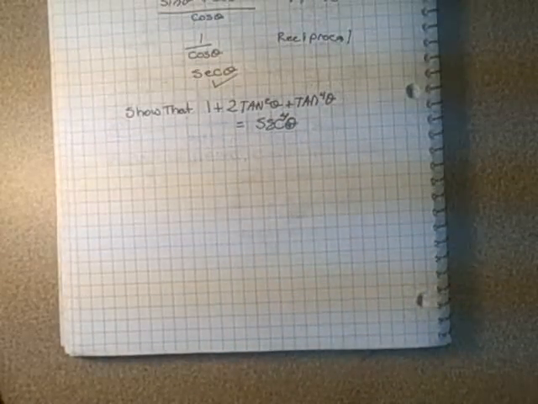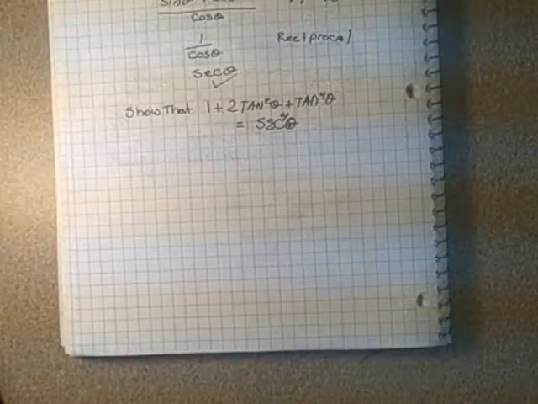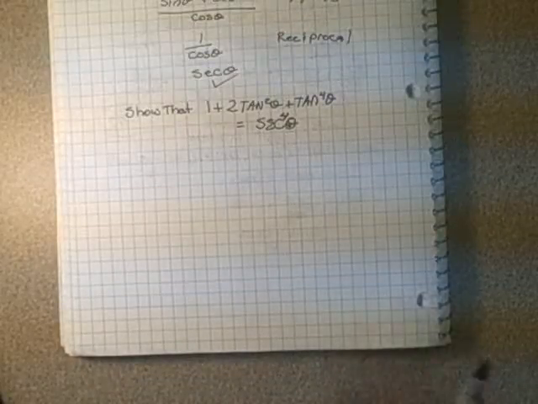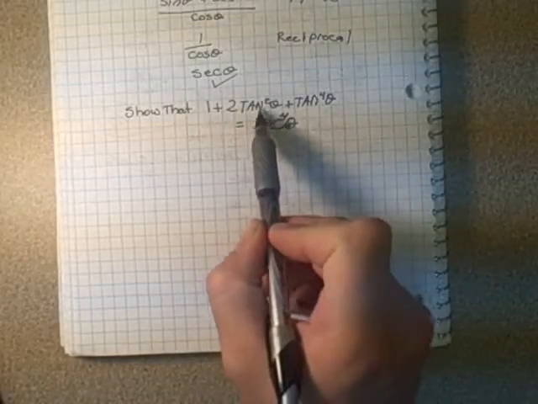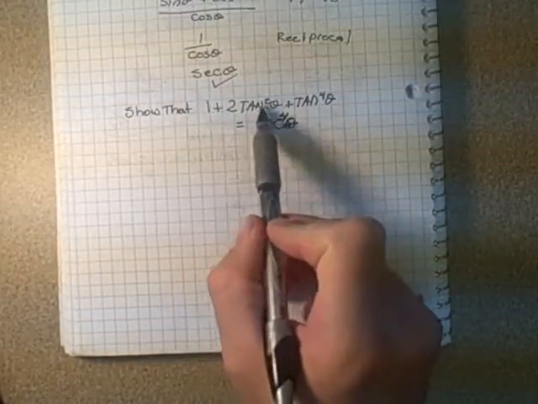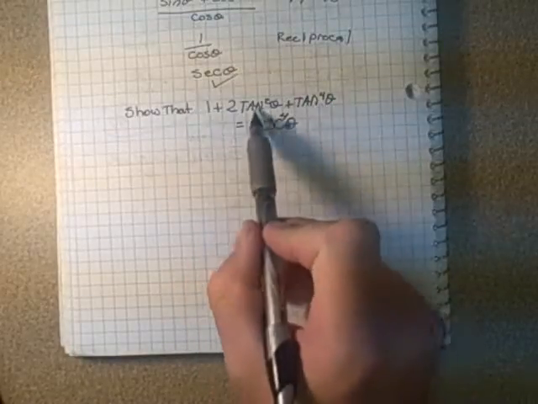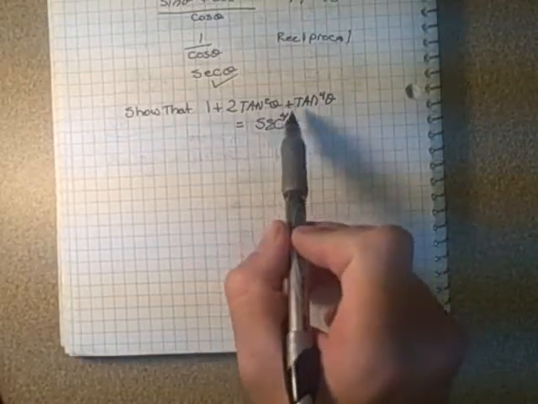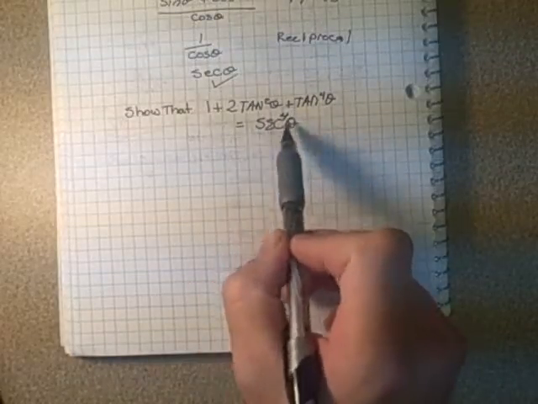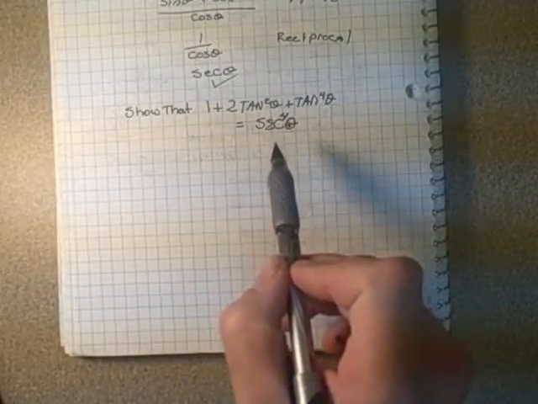We're going to be looking at this one and thinking, one way to do this is to convert this into a certain form based on what we know of the Pythagorean identities.